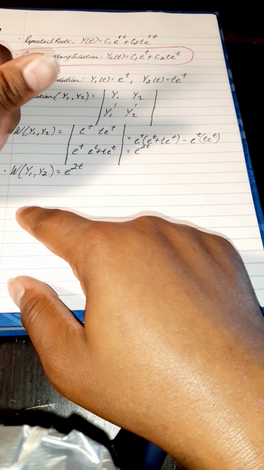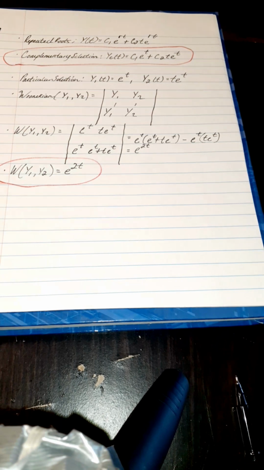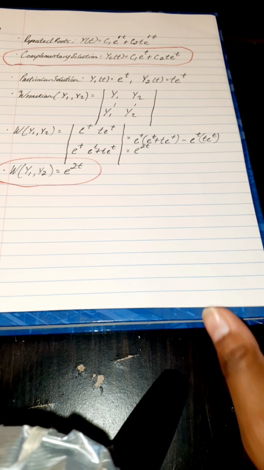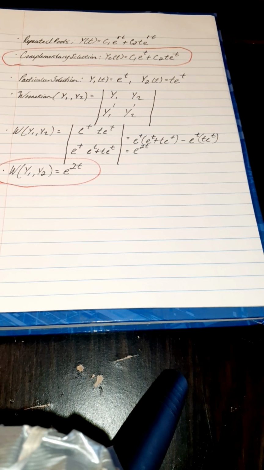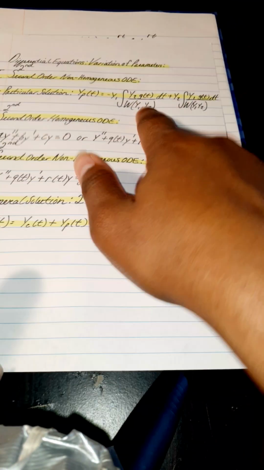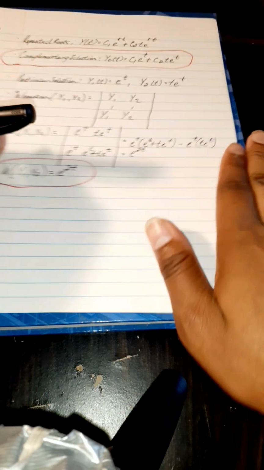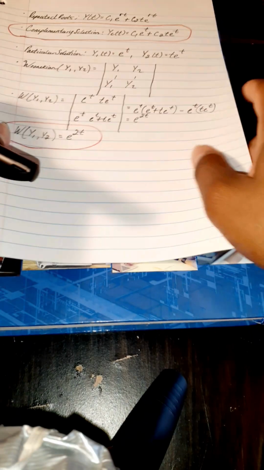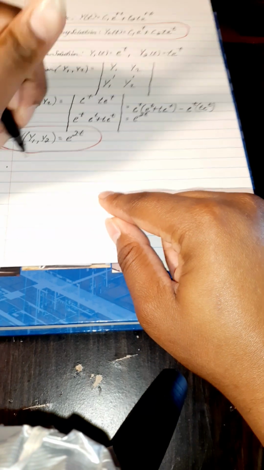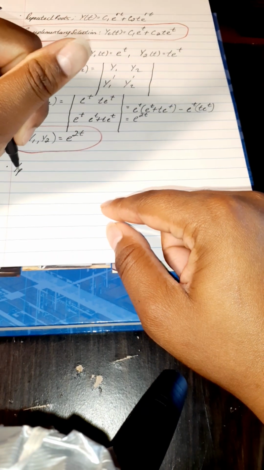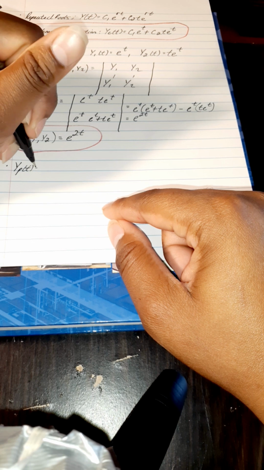The next step here is now plug all this information into that variation of parameters formula, just here. All right, so we just got to follow the formula here. So again, this is the particular solution that we're getting now.